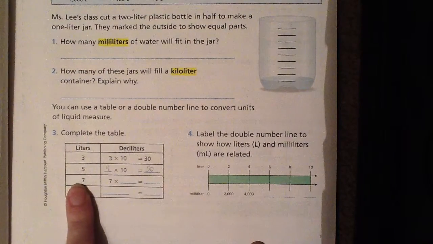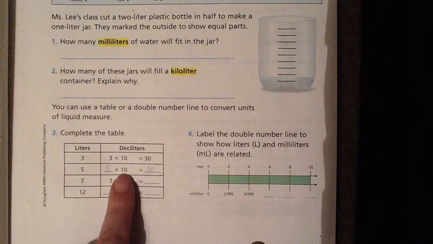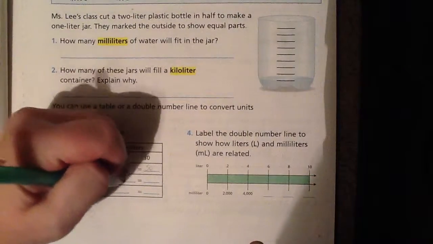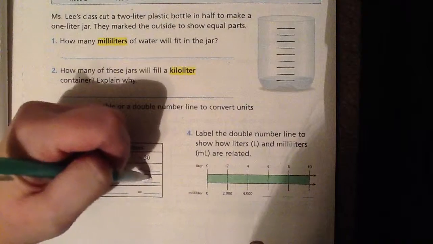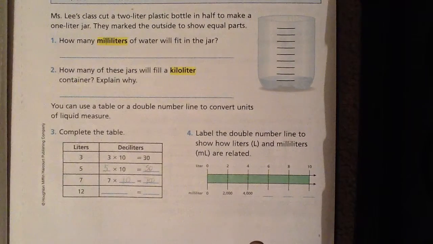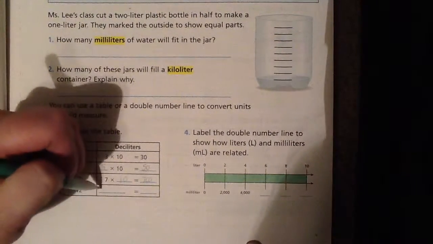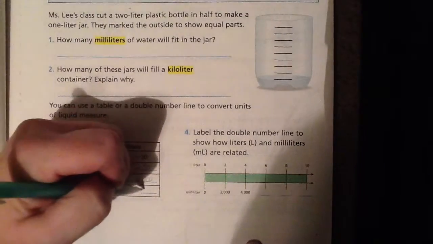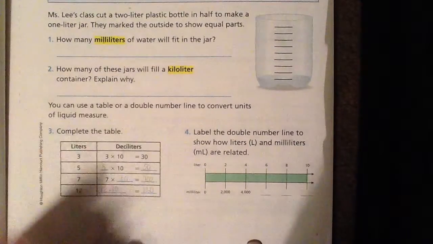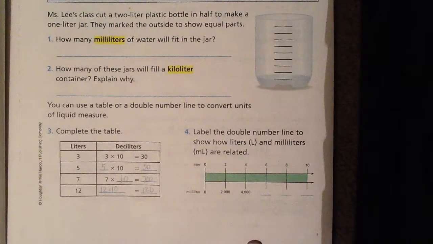Same thing for 7 liters. To find out how many deciliters are in 7 liters, we take 7 times our base unit, which is 10. When we multiply 7 times 10, we get 70. For 12 liters, we would multiply 12 times 10, which gives us 120. Remember our 0 rule. Multiply 12 times 1 and add our 0.